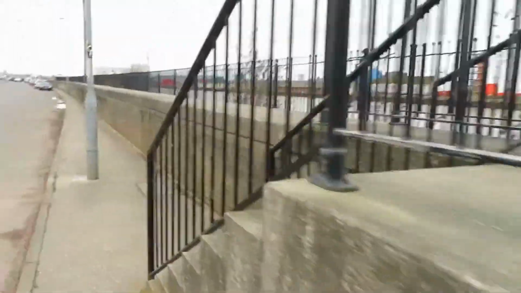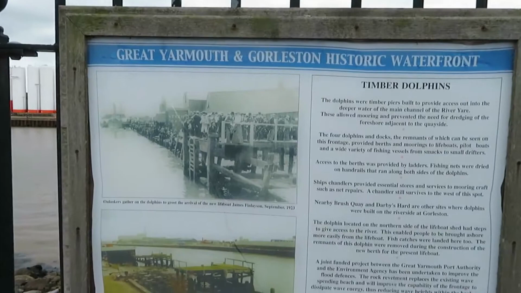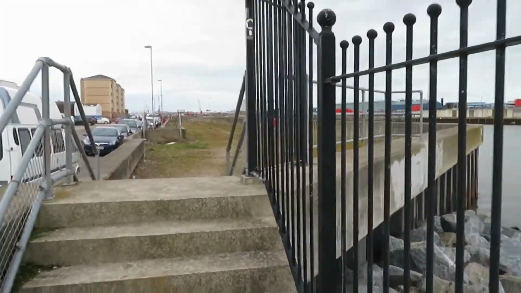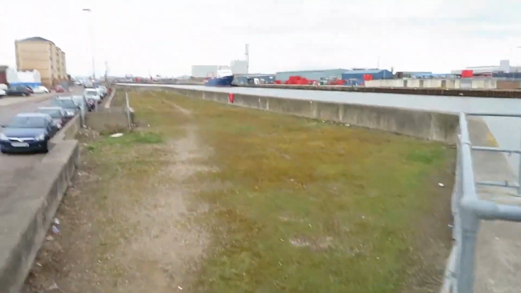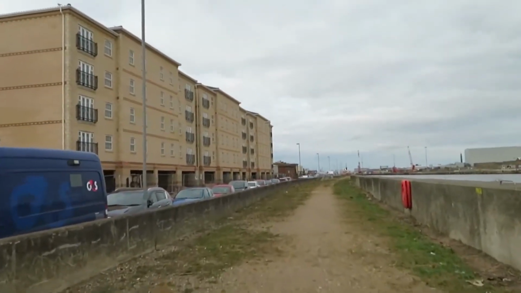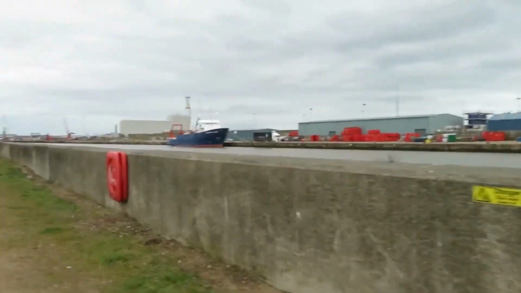Turns off the road, we have to go up away from the road. There's an information board about Great Yarmouth and Gorleston Historic Waterfront, and we walk along this rather neglected looking path up and over again onto a wider grassed area. So nicely positioned, but it's not too much of a view overlooking the river. Industrialised on the other side.